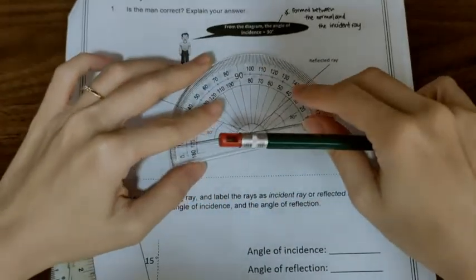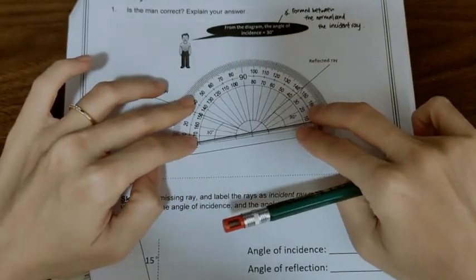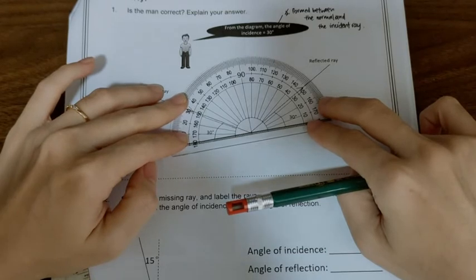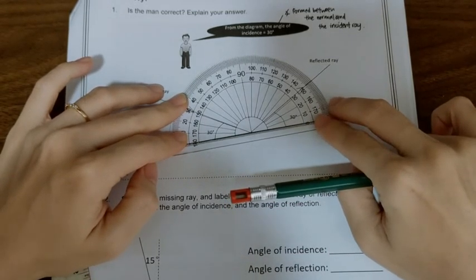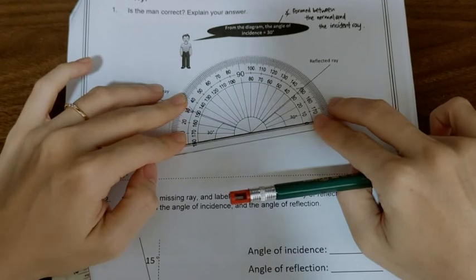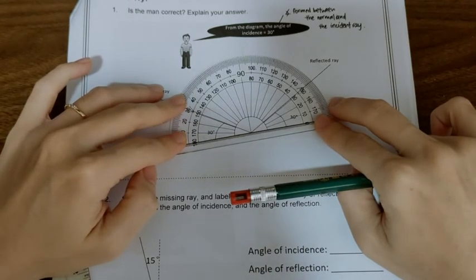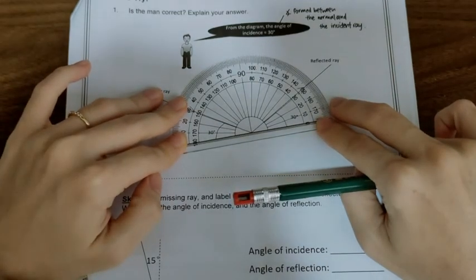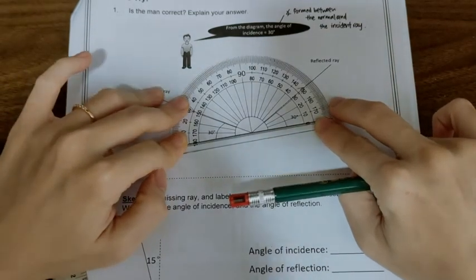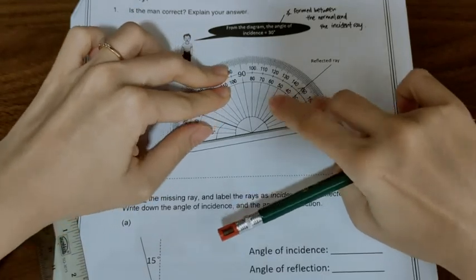So how do you draw the normal? You will need your protractor, and with the protractor, what you will do is you will adjust it properly.